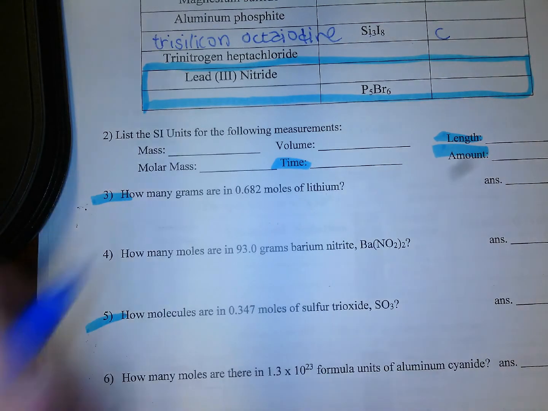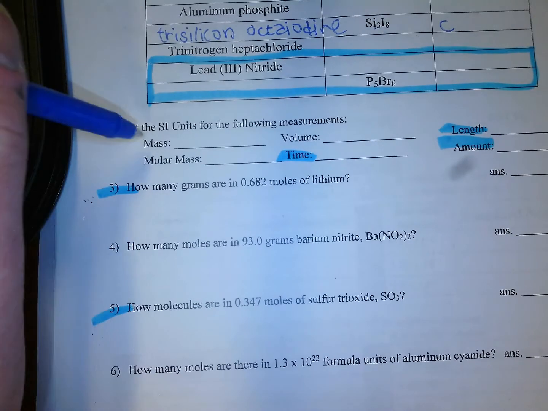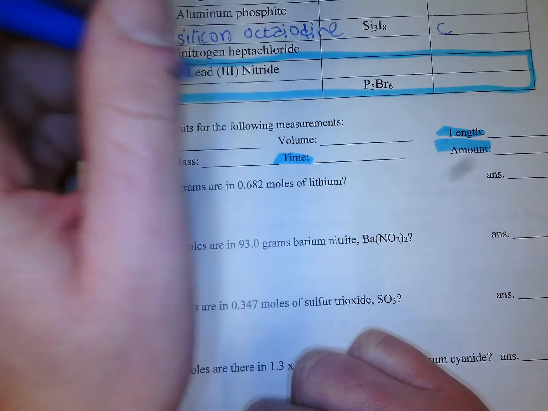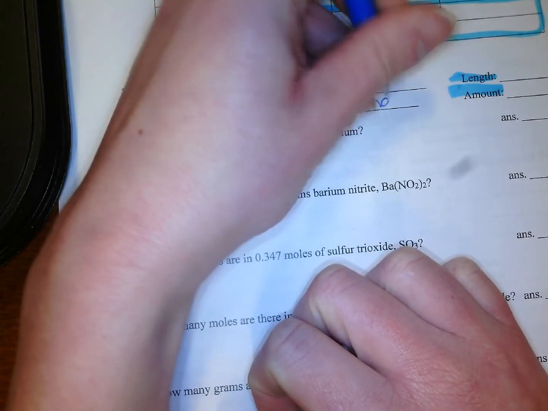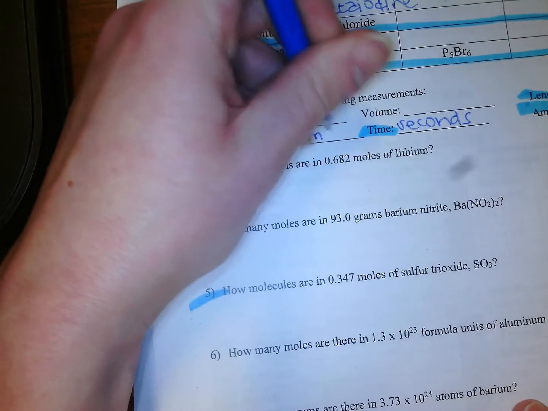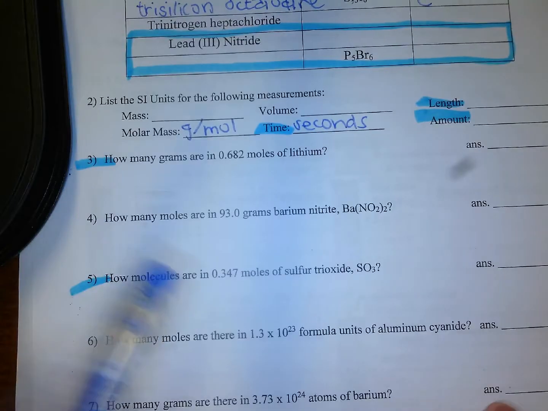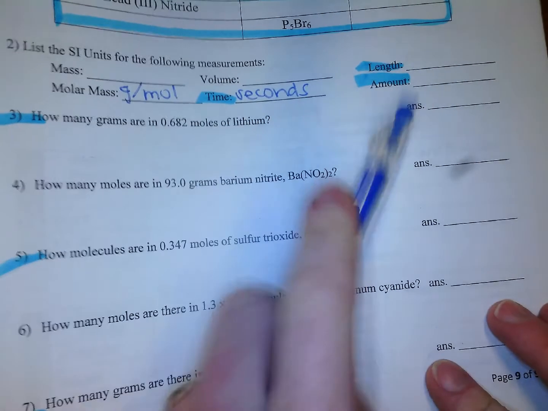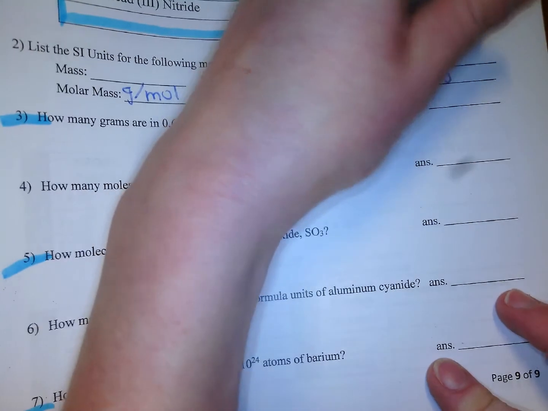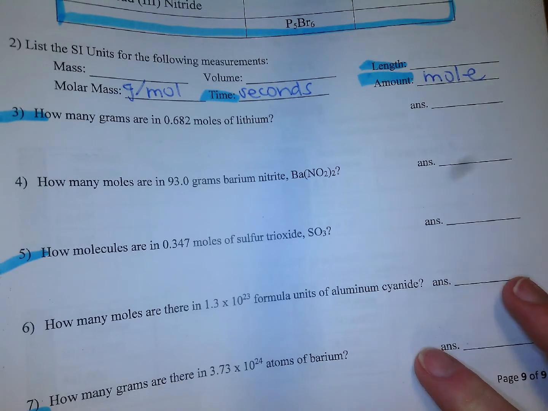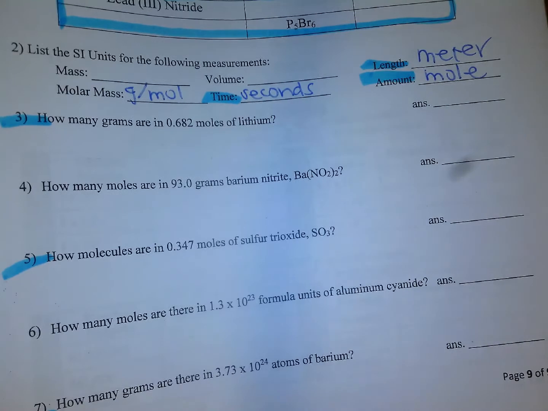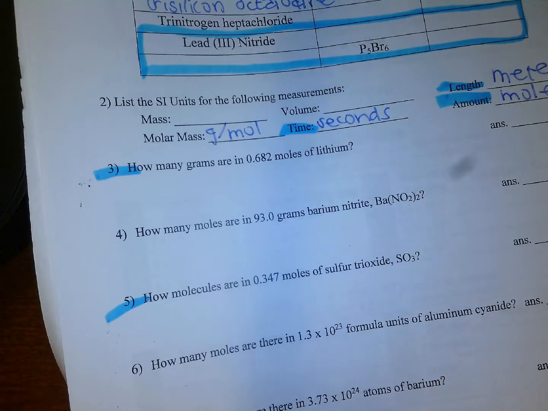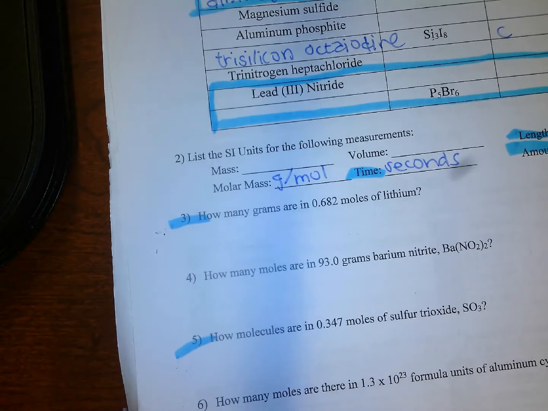Okay, next ones, we're going to do some SI units. I just picked a few that are quite commonly missed. Time, for some reason, students get confused on this, but it is usually in our SI unit is seconds. Molar mass, that is grams per mole. Amount, this is always missed. The SI unit for amount in chemistry is the mole. And length, that is meter. Don't tell me inches. Okay, it's not inches. We're doing science here. Alright, and I know y'all can get these other ones on your own.